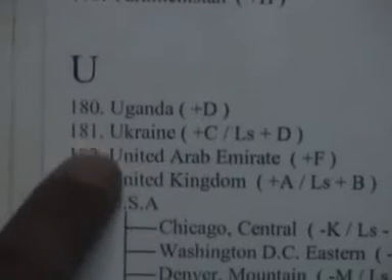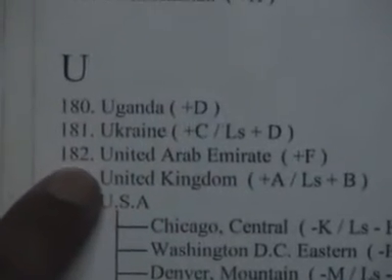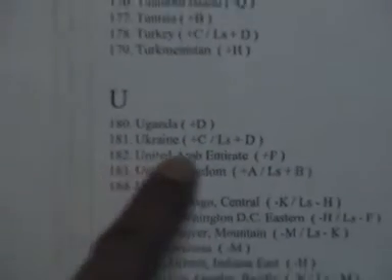And how to read the time from this clock? Here it contains the list of all the countries of the world. For example, if you want to find the time of the United Arab Emirates, it starts with U, so we go to U and find United Arab Emirates. Here in 182 is the United Arab Emirates, and the corresponding letter for the United Arab Emirates is plus F.